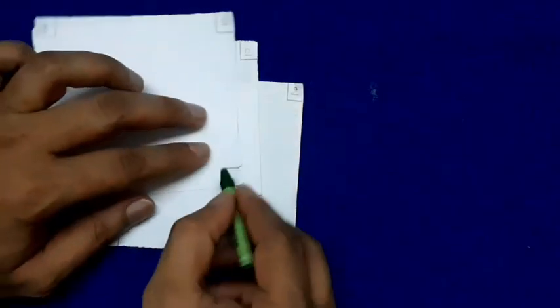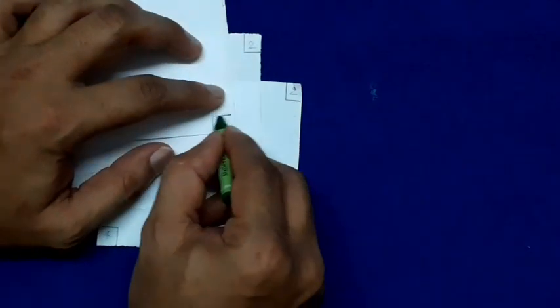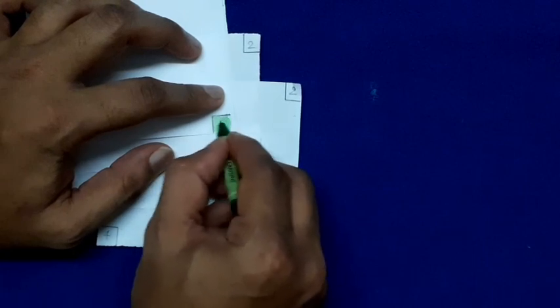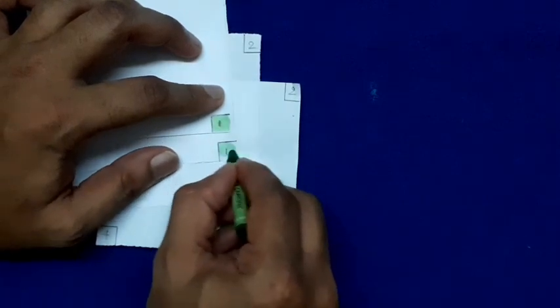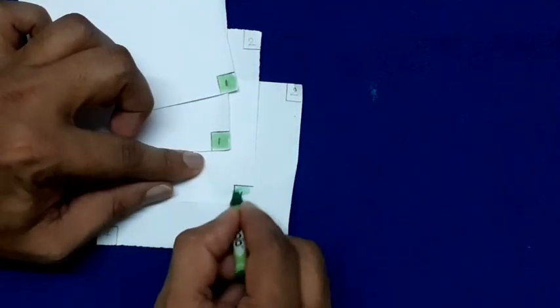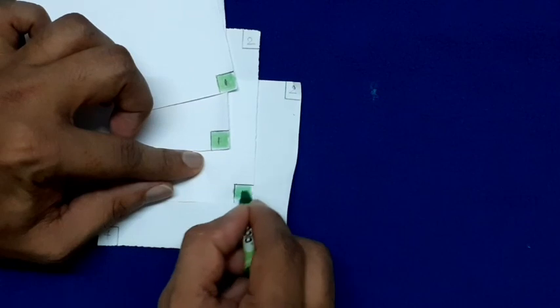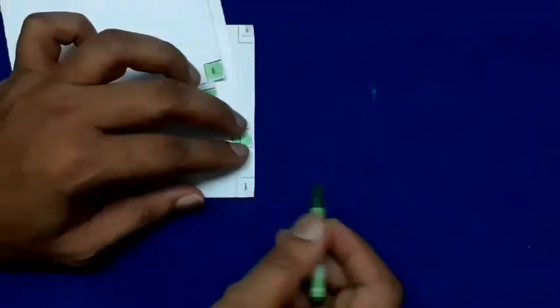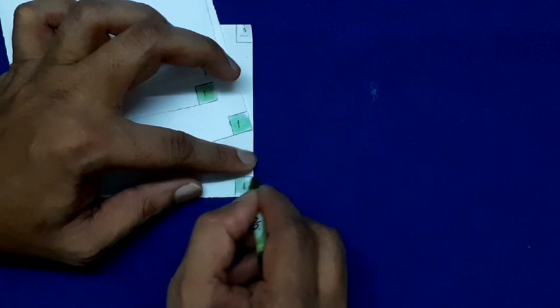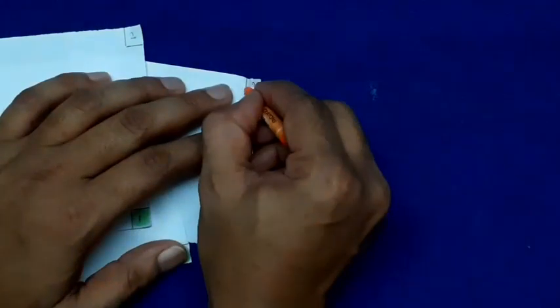Now I am going to mark the angles. For the angle 1 I am using green. If you have sketch pens, you can make use of sketches. So I am using green to mark 1. And likewise I am using orange to mark 2.